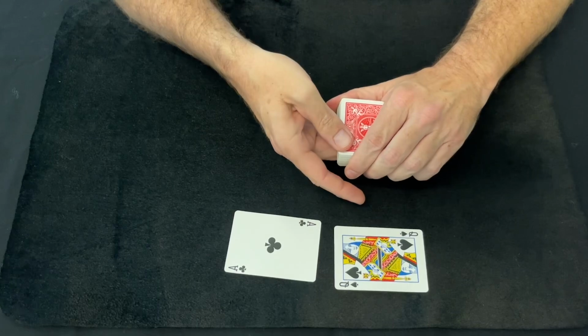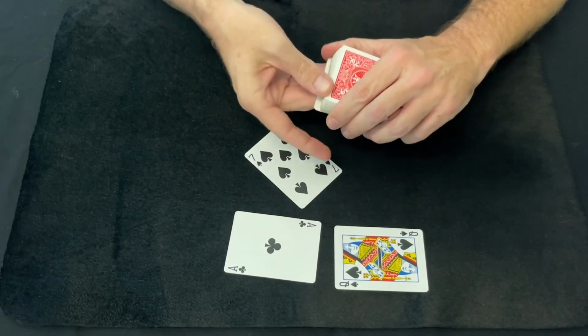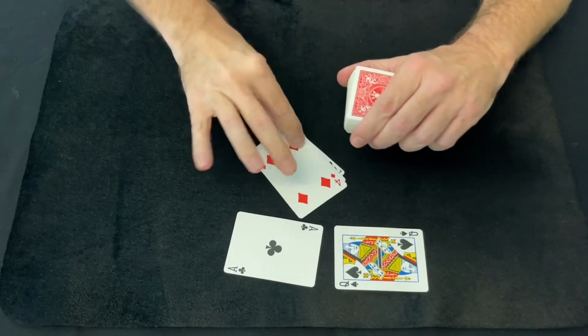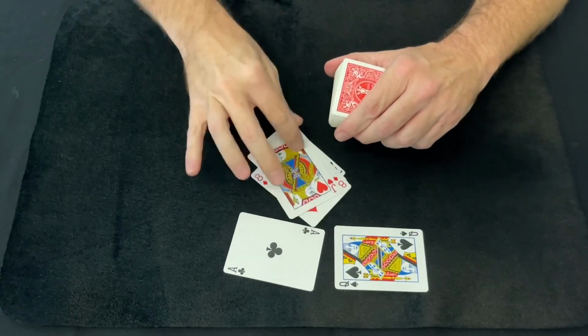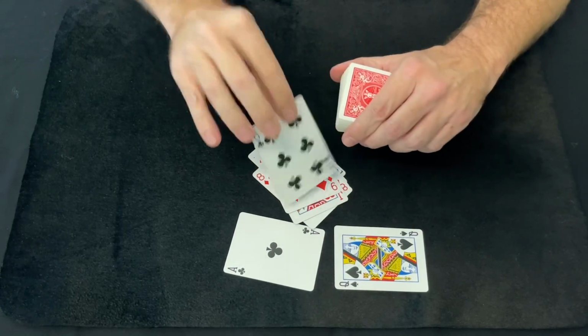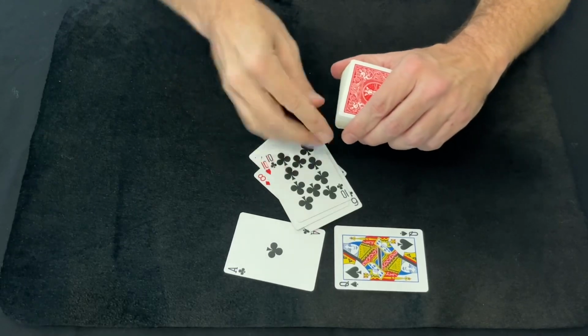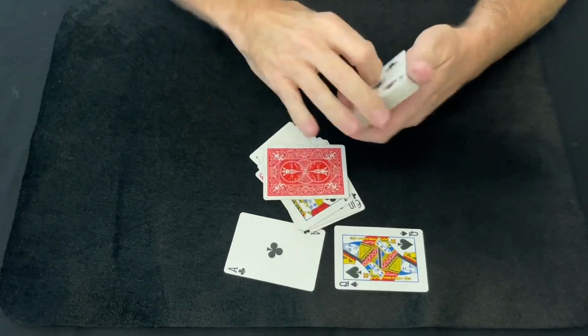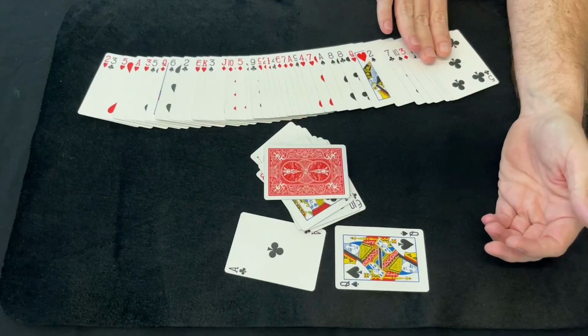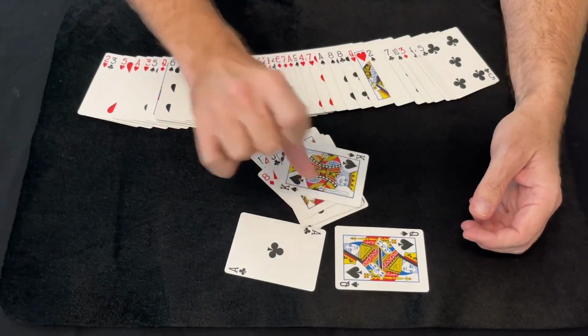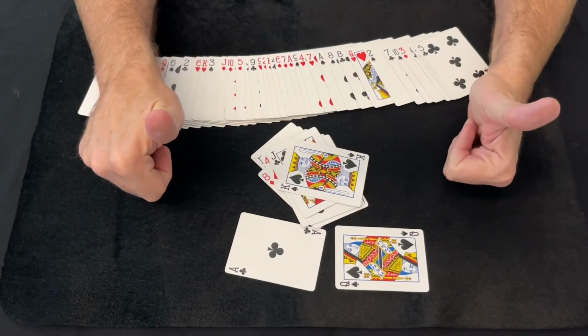So if I just take the cards and count down 11 cards, that'll be 1, that'll be 2, that'll be 3, that'll be 4, that'll be 5, that'll be 6, that'll be 7, 8, 9, 10, and then finally the 11th card out of all of these cards. Wouldn't it be amazing if that were the selected card? And that's Any Card Up 2.0.